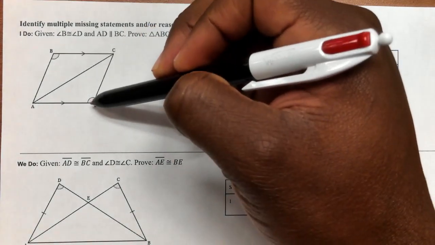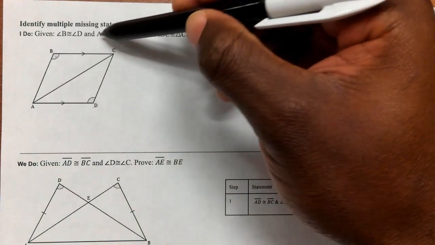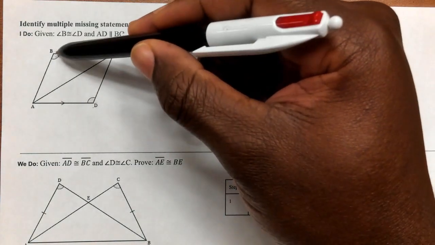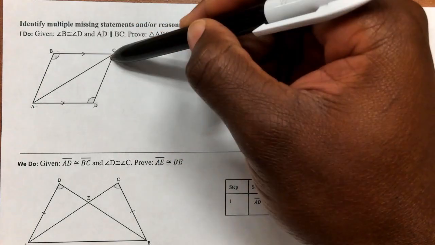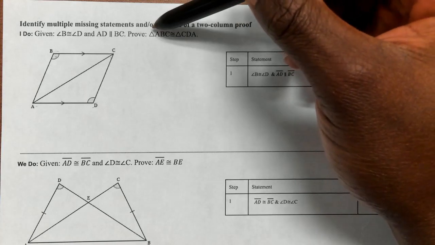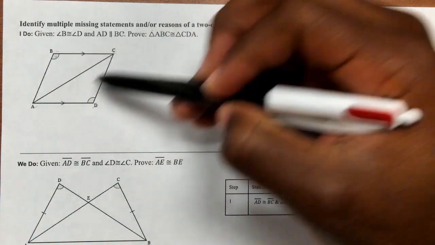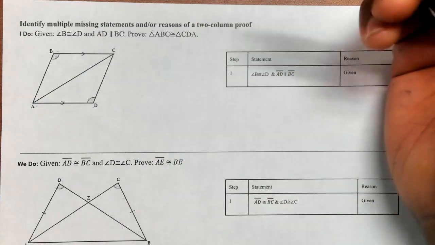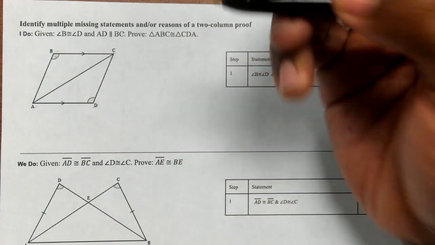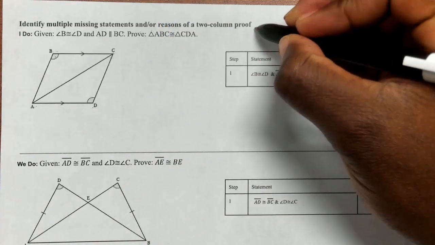Then it says AD is parallel to BC, so they're going in the same direction and they never meet. Prove that triangle ABC and triangle CDA are congruent. Congruent means they're equivalent, the exact same.